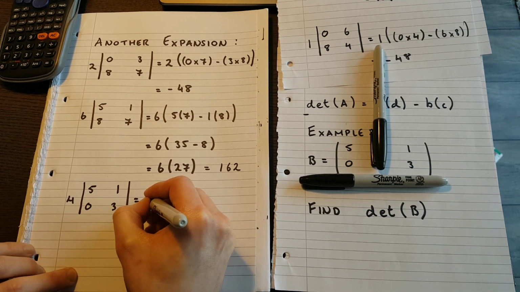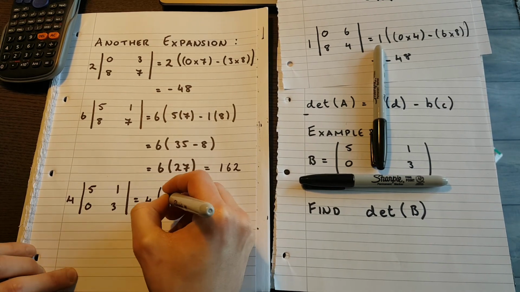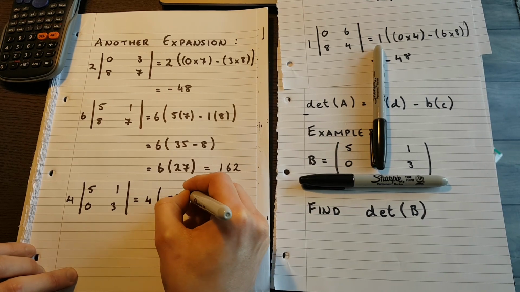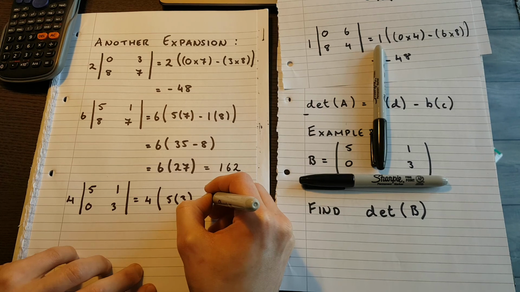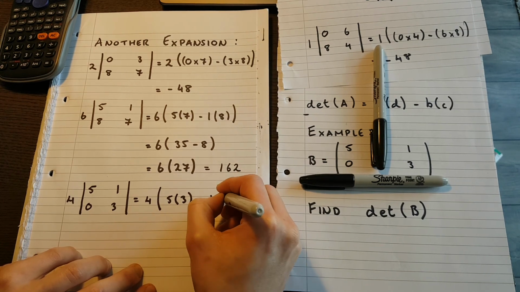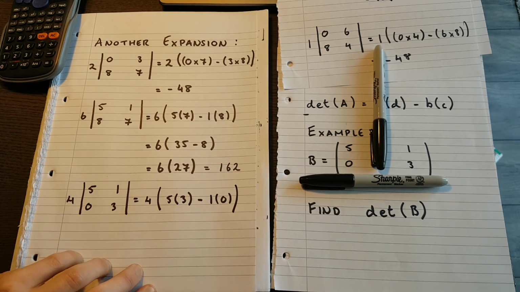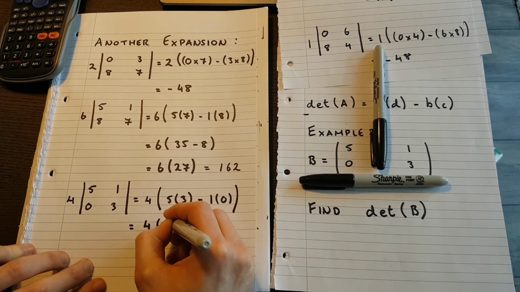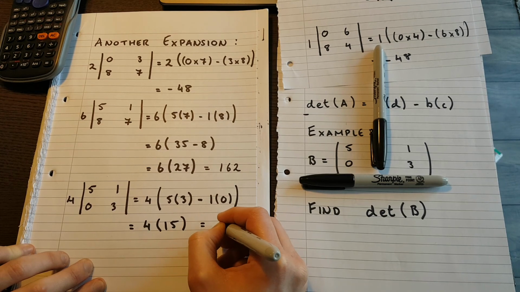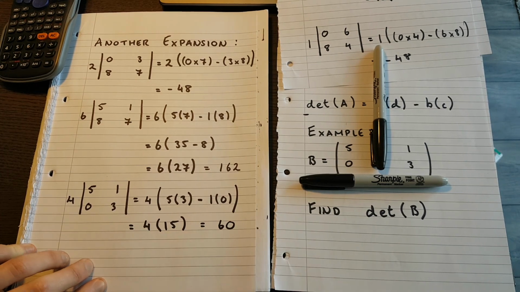So this is going to give me 4 times A times D, which is 5 times 3, and I have minus 1 times 0. So this is 4 times 15, which is 60.